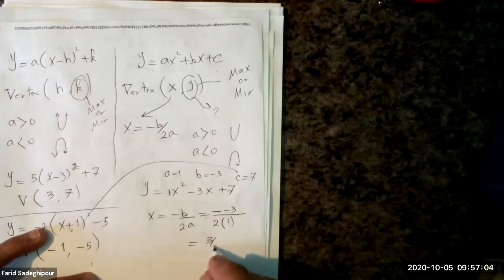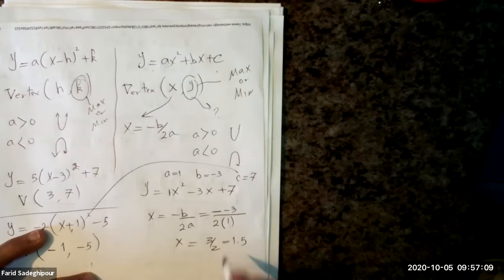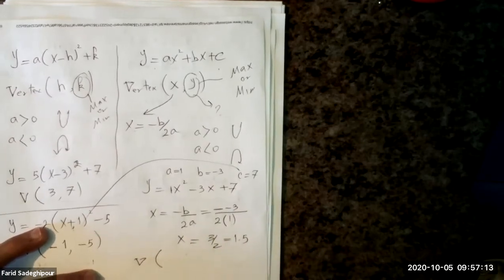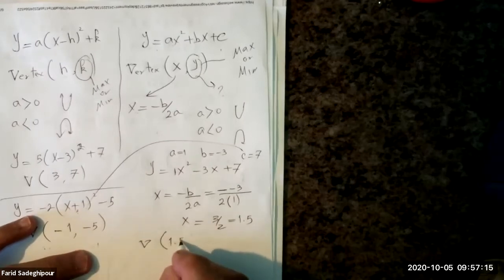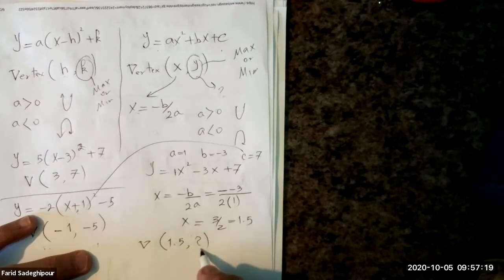So it's 3/2 or 1.5, okay? That's your vertex. You find the first number, which is 1.5. Now you need to find the second number, correct? Which is your maximum or minimum.